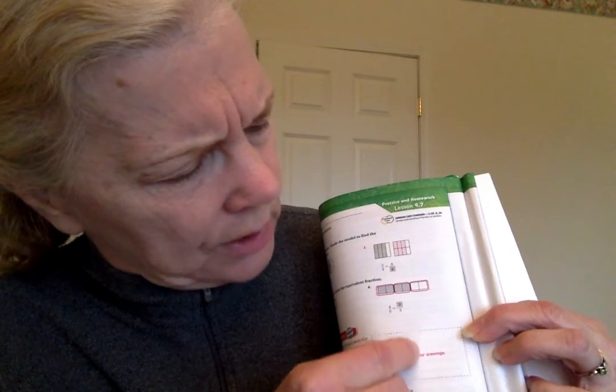Write a fraction to show which part of the poster board each person painted. Off to the side, you see that you have this rectangle. I want you to cut that into 2 equal pieces. Just draw a line and then label one of these pieces May and one Jared.